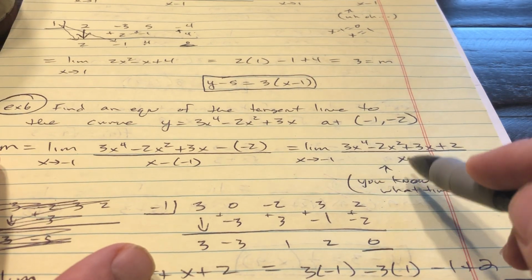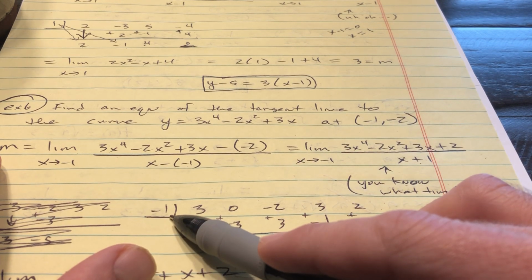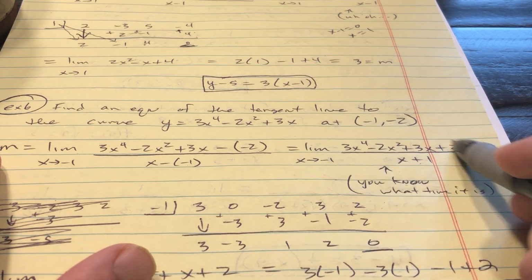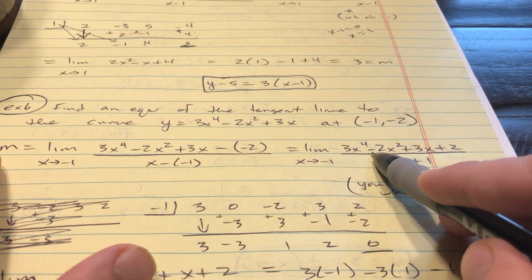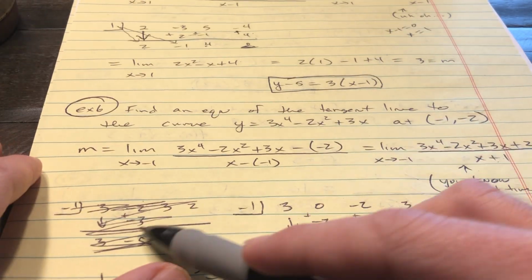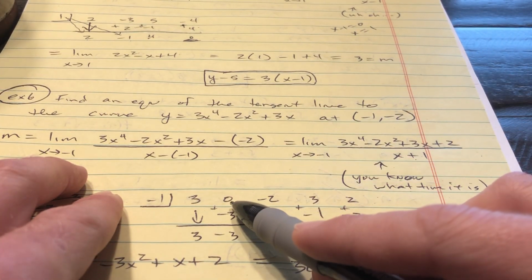All right, so again, I know that x plus 1 has to be a factor. I said x plus 1 equal to 0. Negative 1 goes in the cubby. Now, be careful. This is a 3x to the fourth, so 3 goes there. There is no x to the third. You can see I skipped that. I didn't put a 0. There is no x to the third, so you have to put a 0.